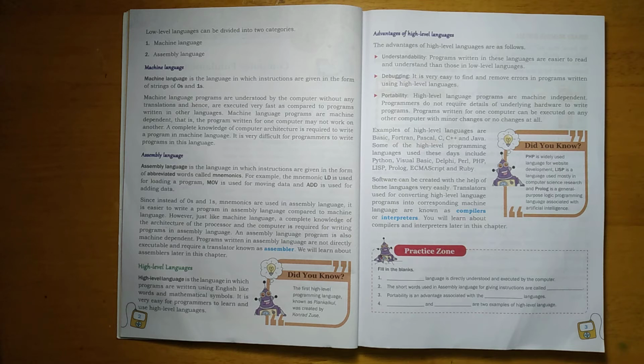Now let's go deeper into high-level languages. A high-level language is a language in which programs are written using English-like words and mathematical symbols. Wow, it's so easy because it uses English-like words. So it's easier for programmers to write computer programs and to create software by using high-level computer languages.